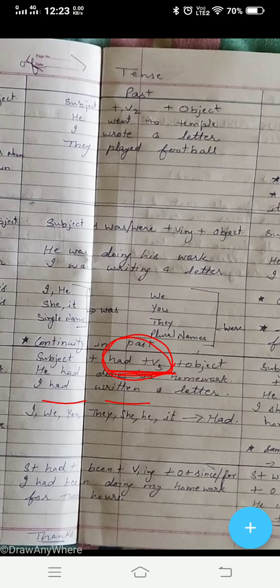Had written. So whether we have I, we, you, they, he, she, it, all of them will take had. There is no other option. If you want to write the sentence in past perfect tense, then you have to use had. Clear?